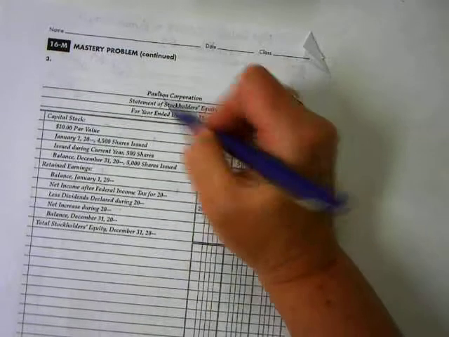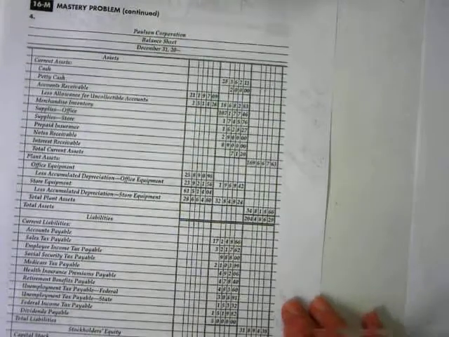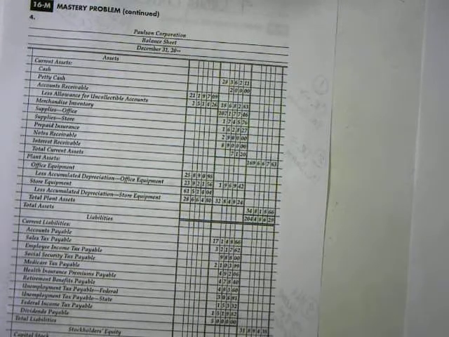Then remember, we're not doing a statement of stockholders' equity. We'd mark that out. Balance sheet, and here it is, balance sheet.